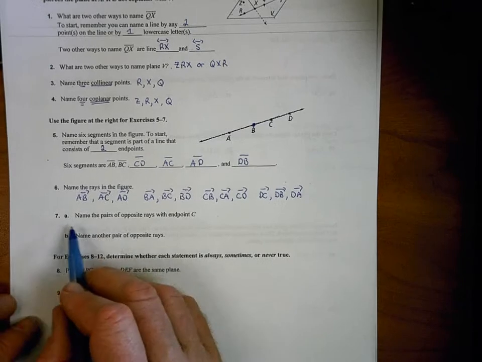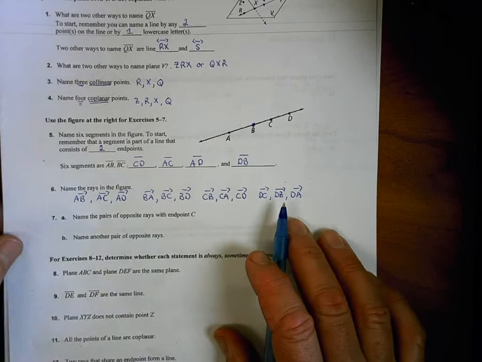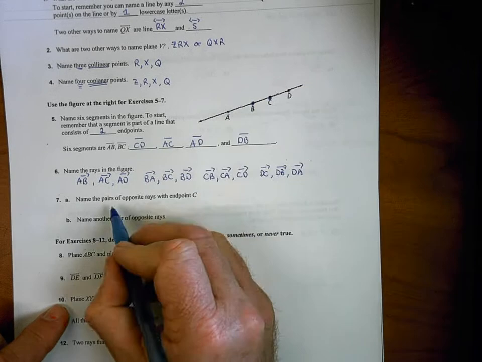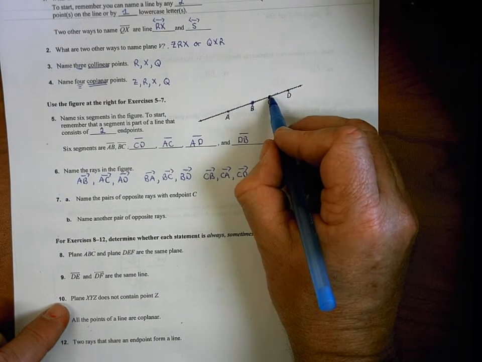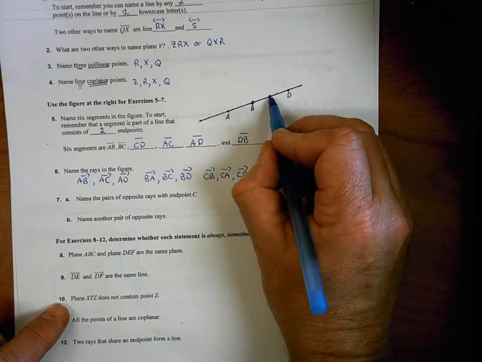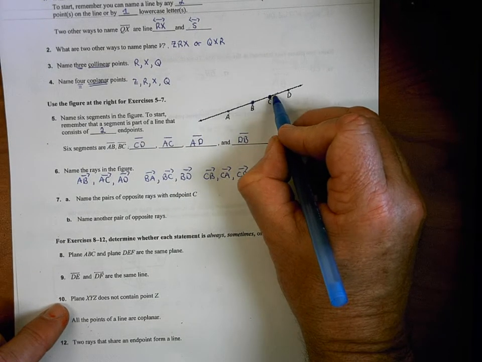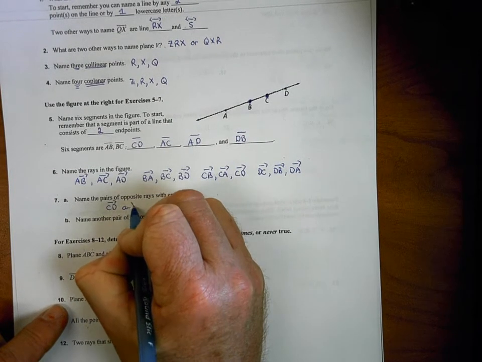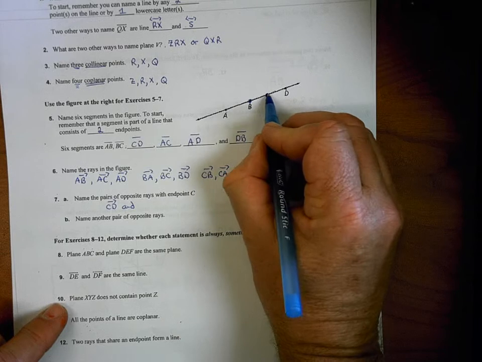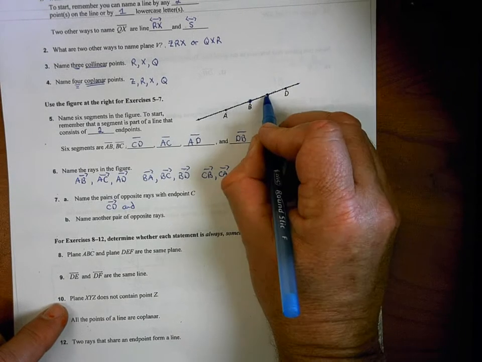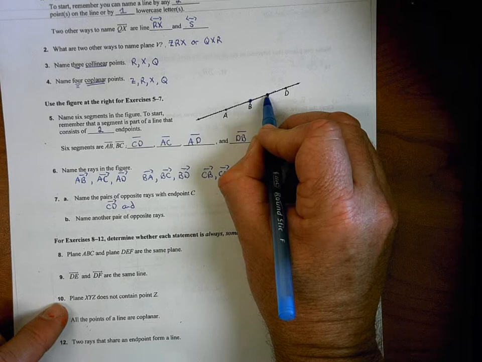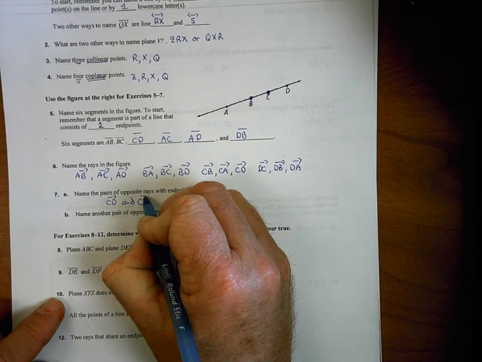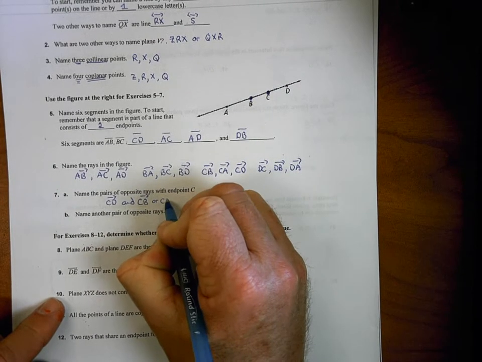Number 7A, name the pairs of opposite rays with endpoint C. Okay, so what I'm doing is starting here at C, and remember, opposite rays are rays that go in complete opposite directions and make a line. So if I started at C, I could go this way through D. So one of my rays would be CD. And the opposite ray of that would mean I'd start at C, but instead of going up to the right, I'd go down this way. You can see if I started at C, I could go through B or A. So I could call it ray CB, or I could call it ray CA.